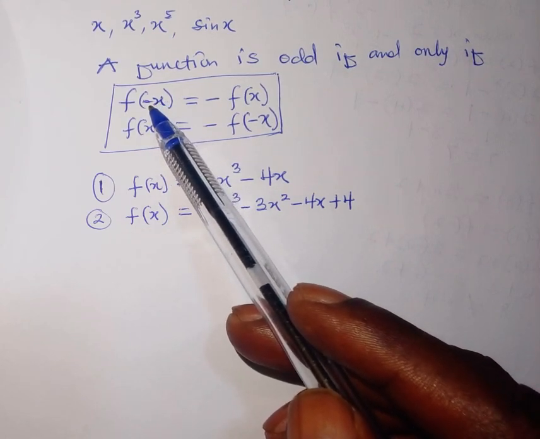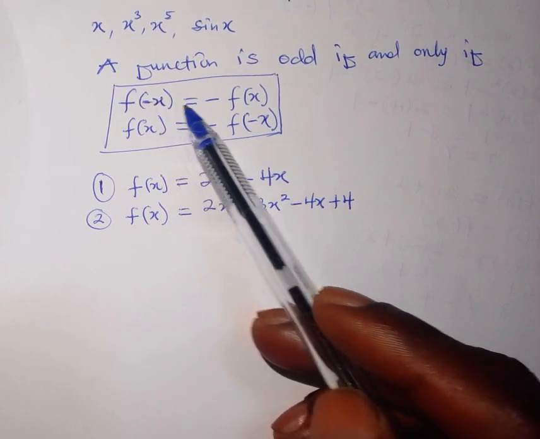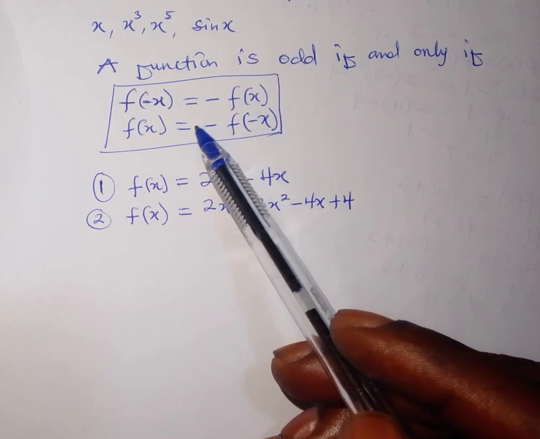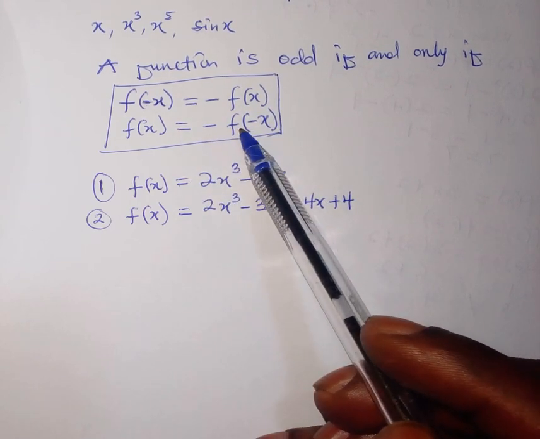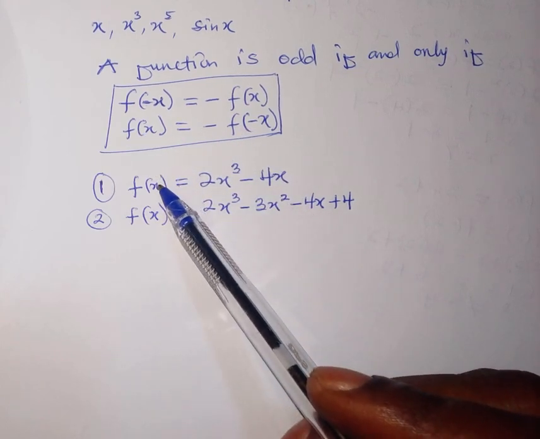The reason I'm not using the first one is that you need to work out this one and, at the same time, work out this one. But in the second one, we are only going to work out this, which saves our time, because this is given in the question.